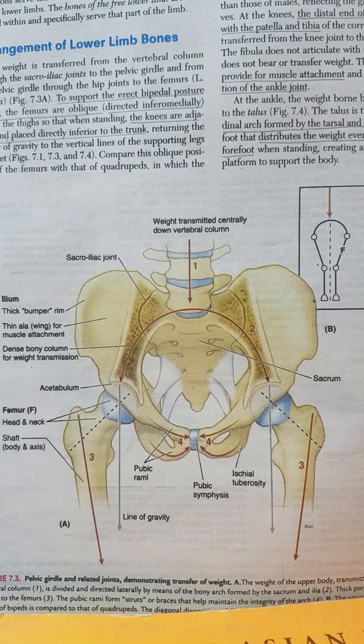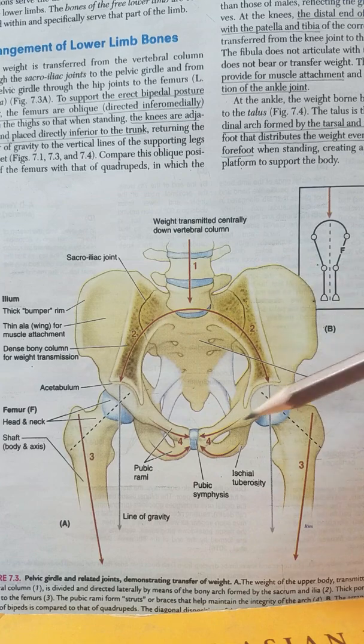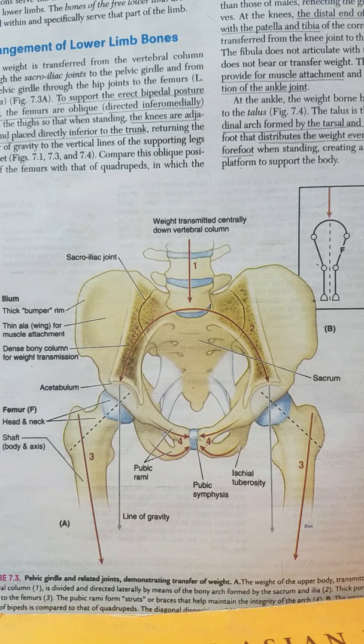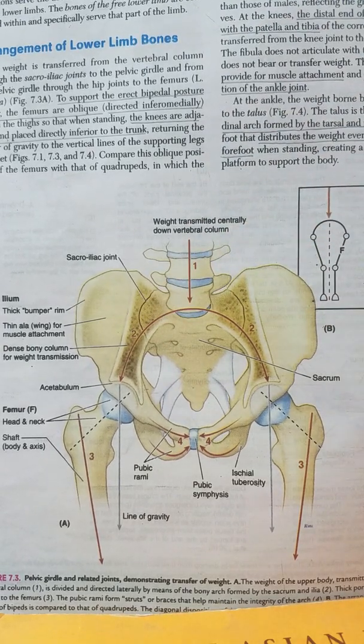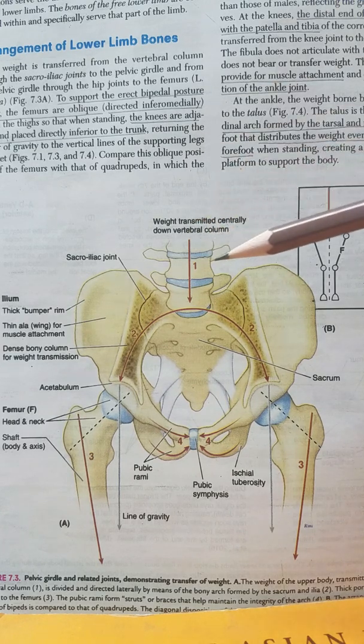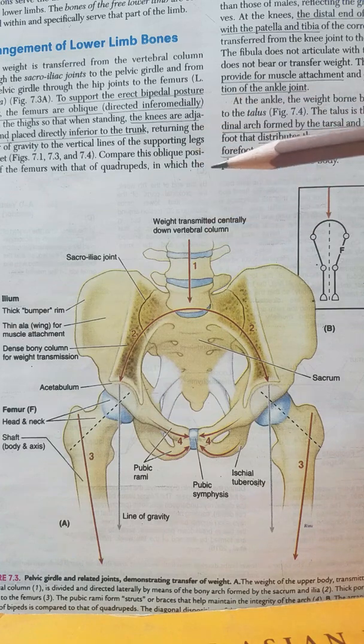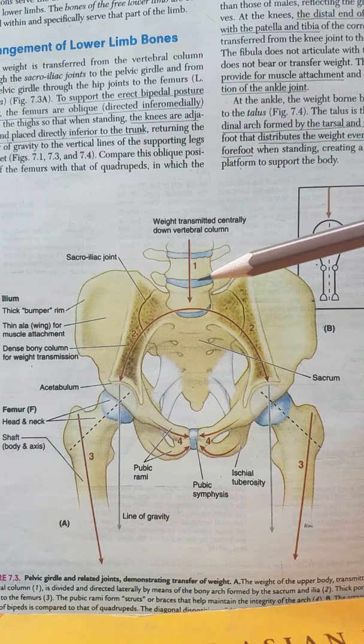Now, another important thing to remember when it comes to the pelvic girdle or the hip bones is that there is quite a bit of a difference in the pelvic bones, in these hip bones, in males and in females, because the female pelvis is designed for childbearing, and therefore it is much different as compared to the male pelvis.